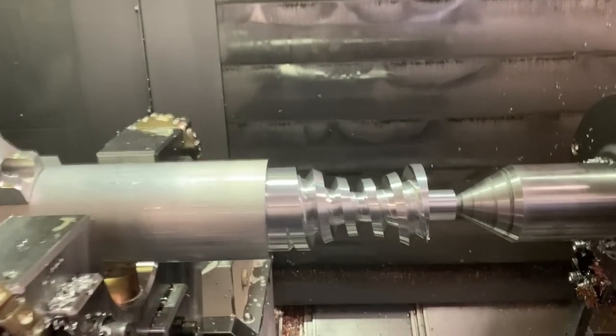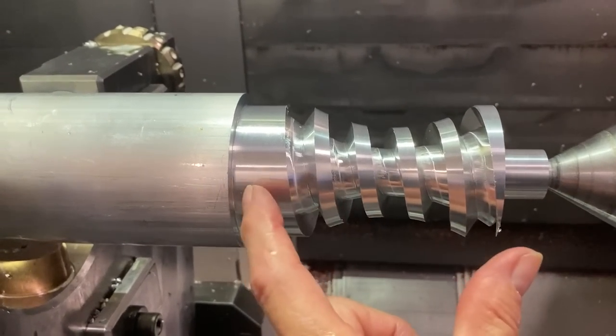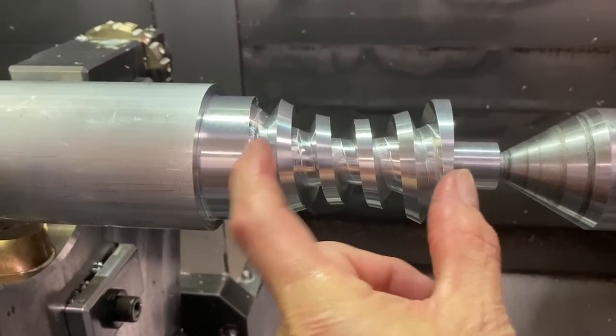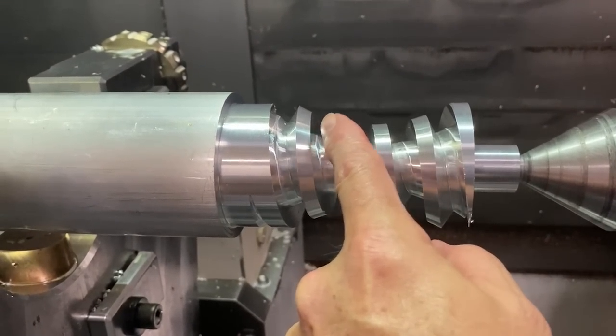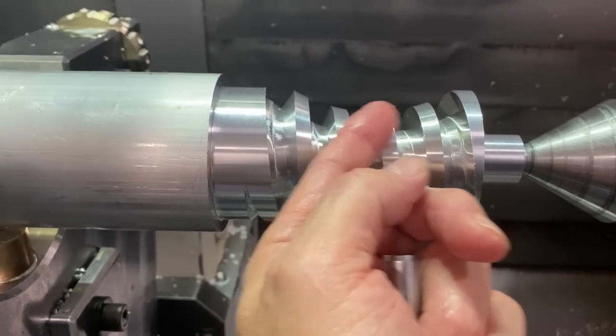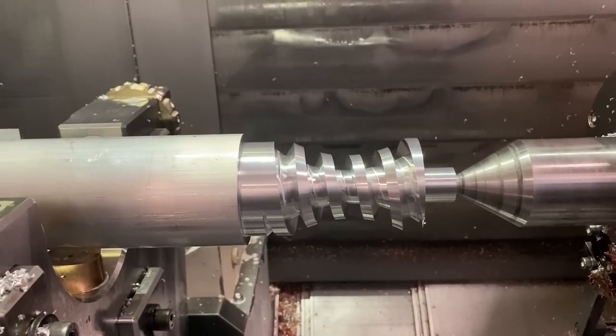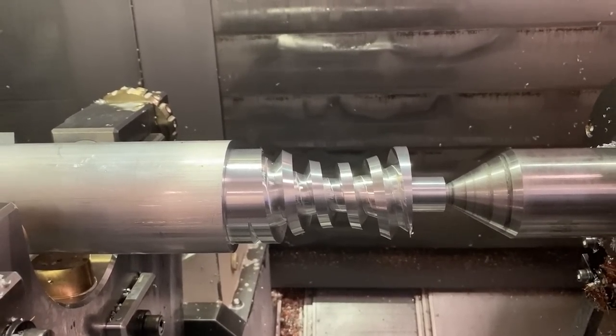Also, like I said in the video, I would split it down the middle here so you could preload these things together, so the cam rollers would actually be hitting on this side, and then when they come through they'll be hitting on this side as they rotate through the worm.